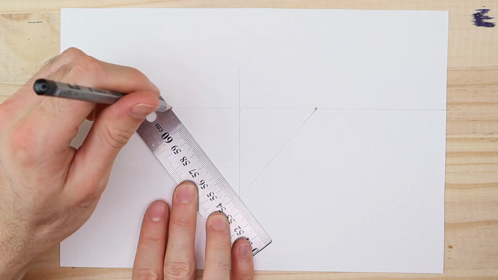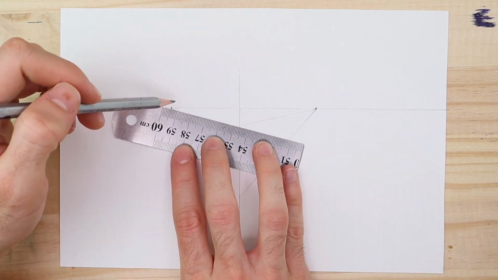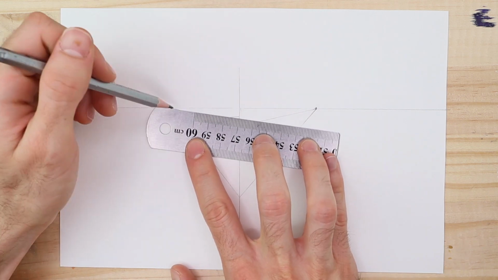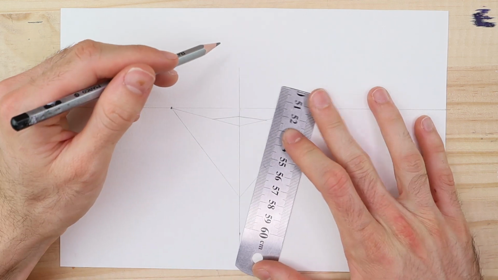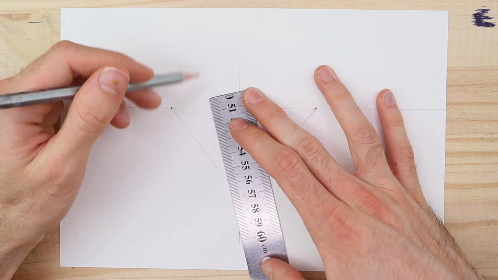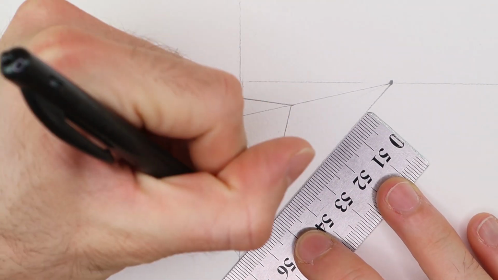The next thing is to then use the vanishing points to establish vanishing lines, and within those vanishing lines is where you will establish your three-dimensional structures. So if you use the vanishing points to establish vanishing lines, you will always have an accurate representation of a three-dimensional structure in a three-dimensional environment.